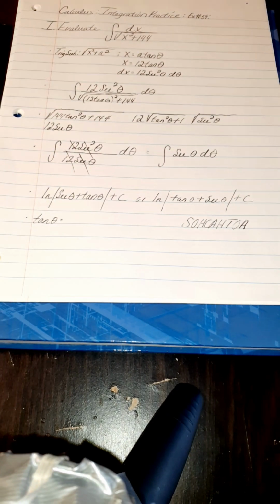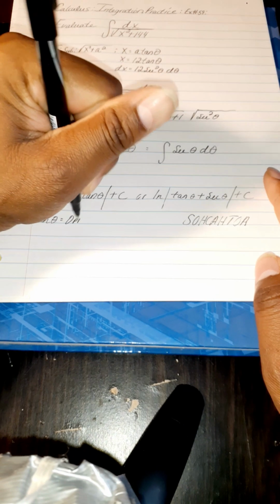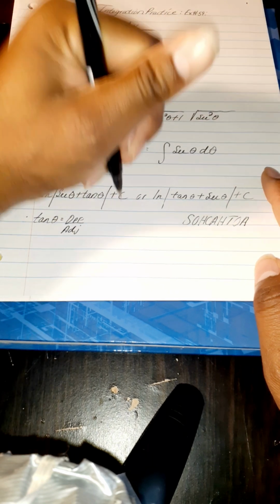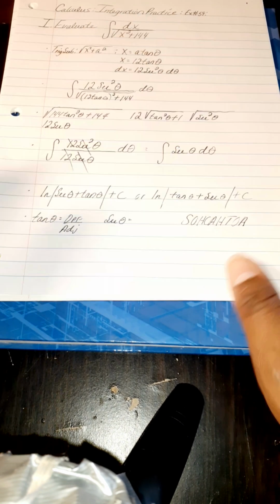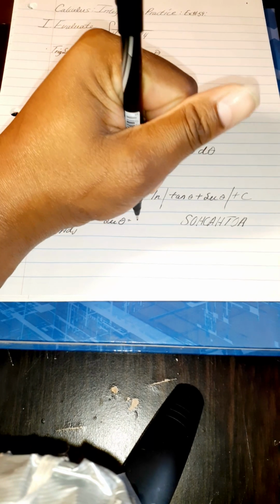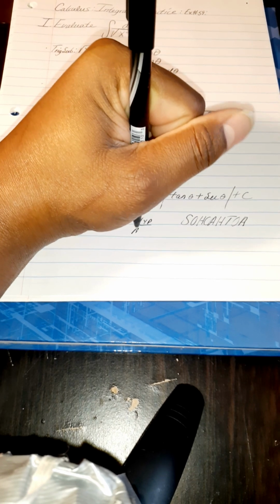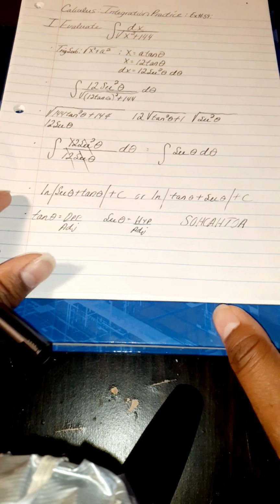Okay, so we know that tangent theta is opposite over adjacent. And remember that secant theta is the reciprocal of the cosine. And so secant theta is hypotenuse over adjacent, because cosine is adjacent over hypotenuse. So the reciprocal of that, which would be secant theta, is hypotenuse over adjacent.